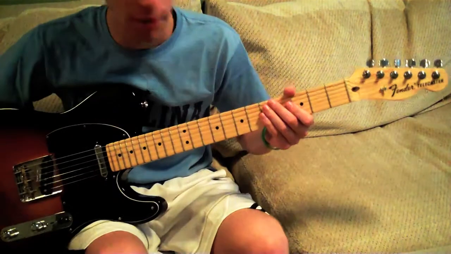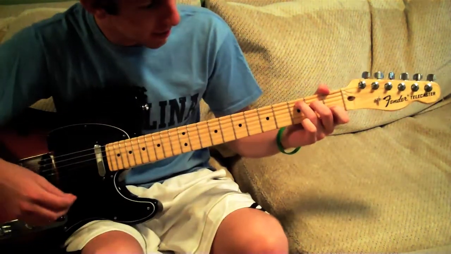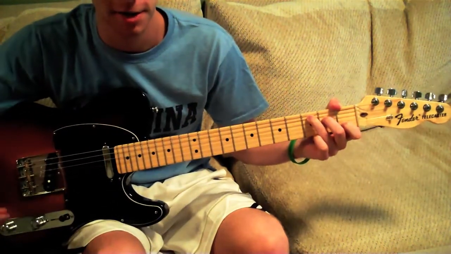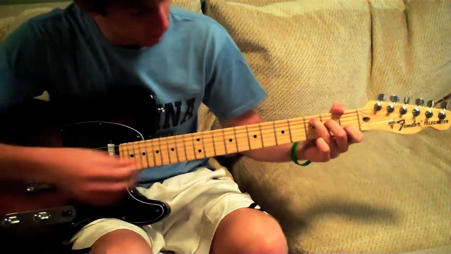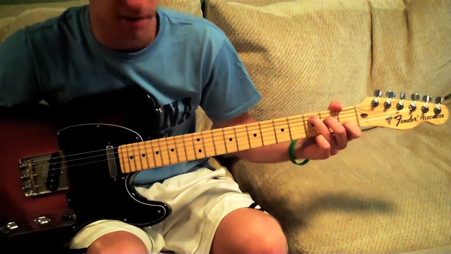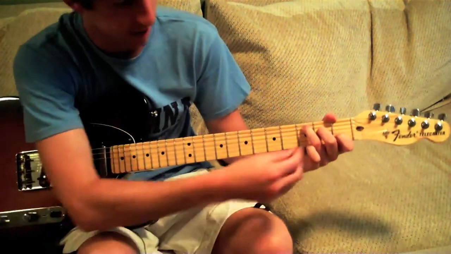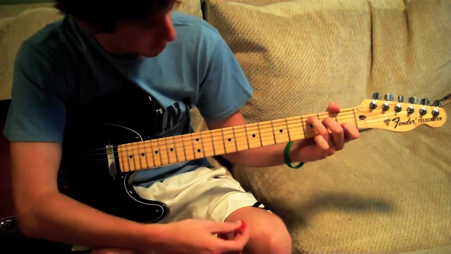Alright, so another form you can use on the fifth string is the C form. And this is a very popular form, and a lot of inversions are based off of this shape and manipulating it to get different sounds as well. So we're going to start in with the C chord. This pattern is very popular with inversions, and I'll show you how it changes and moves all the way up the neck. So first of all, you got your C chord.